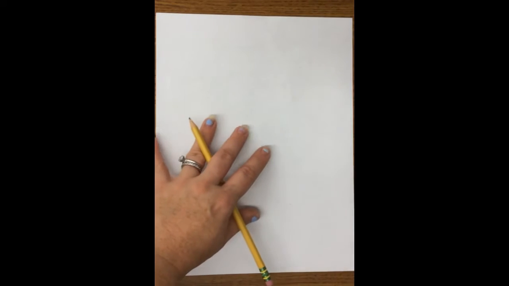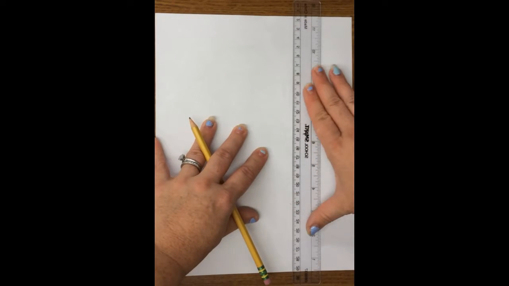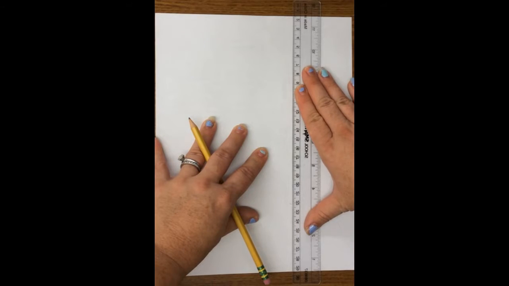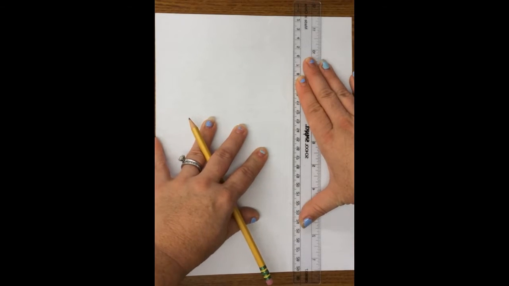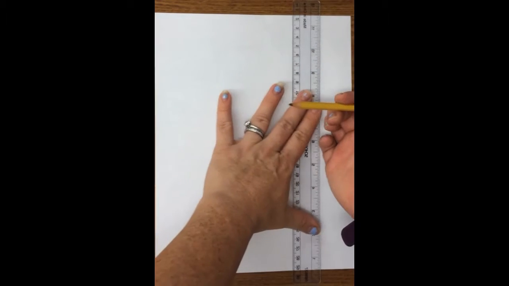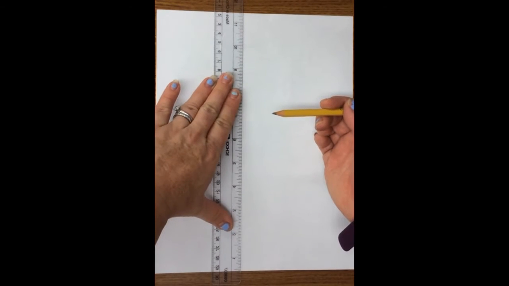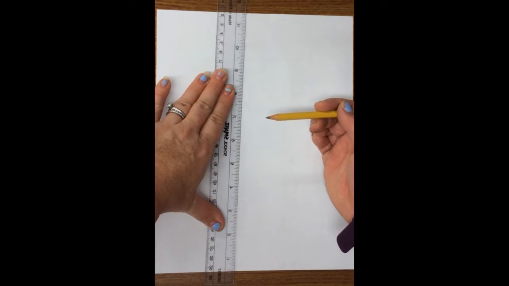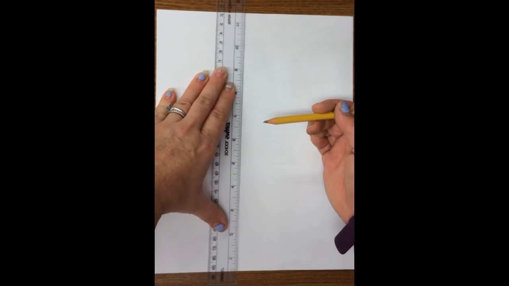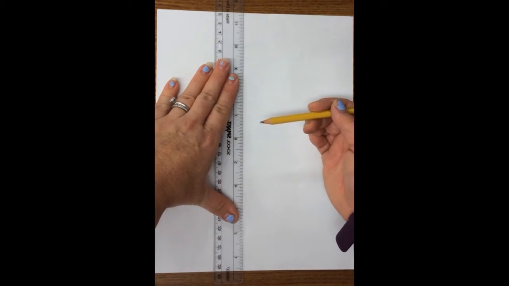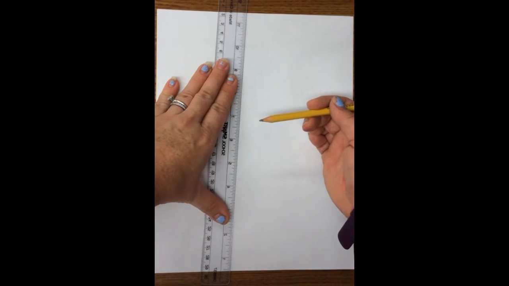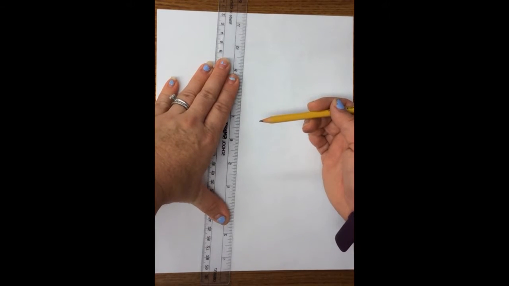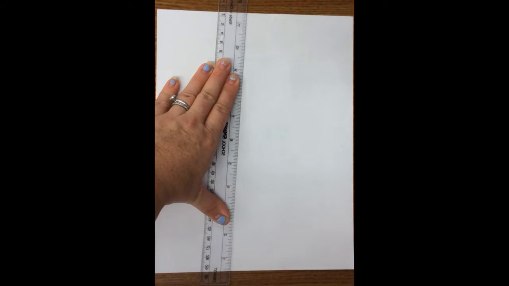If you are a lefty, you're going to hold the ruler with your right hand. If the pencil is in your right hand, you're going to hold the ruler with your left hand. So please take a minute, and try to put your ruler vertically like that and have your hand in an L shape on your ruler.